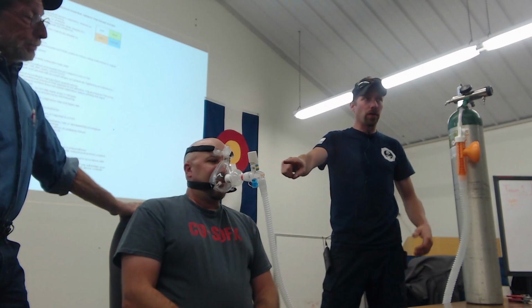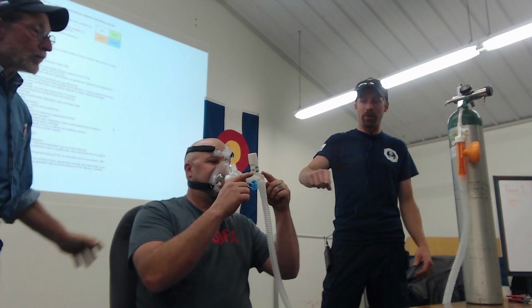And if you're counting respirations, this thing makes it super easy. All you got to do is watch that little PEEP valve. When it goes up, they're breathing out. And of course, you can watch the fog in there as well.